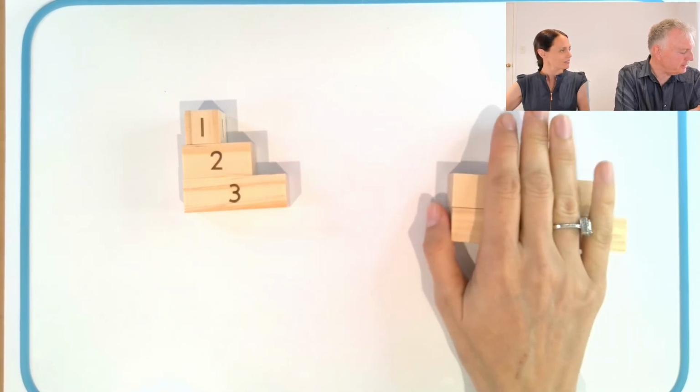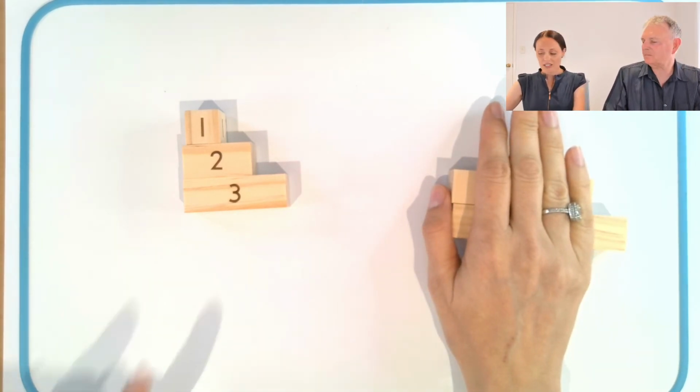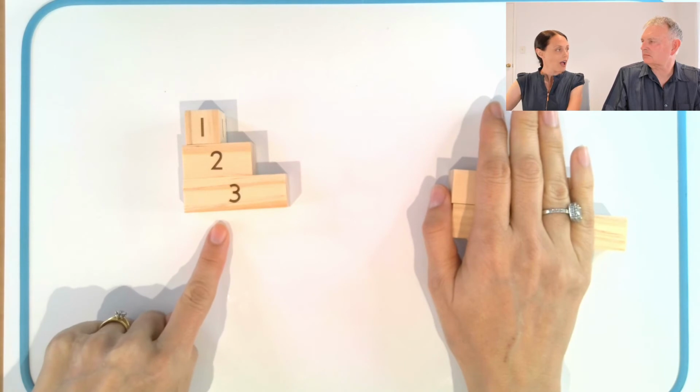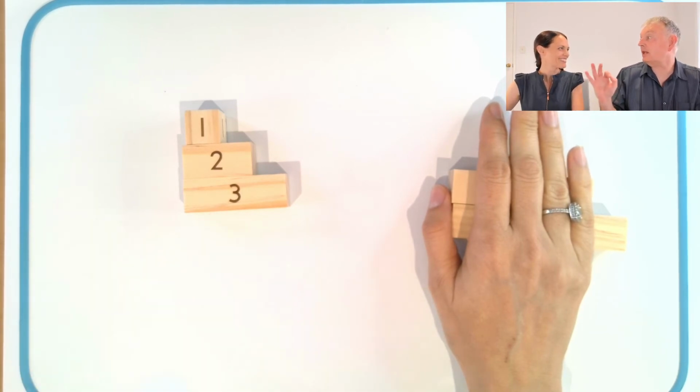This time I'll split it here and open your eyes. Okay, yep. This time, can you tell me the number after 3? Okay, so here's where the language is linking.